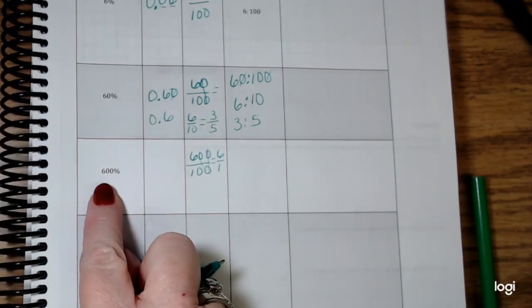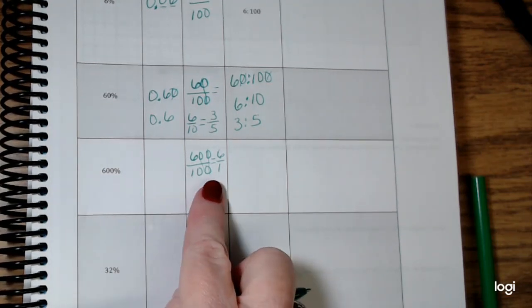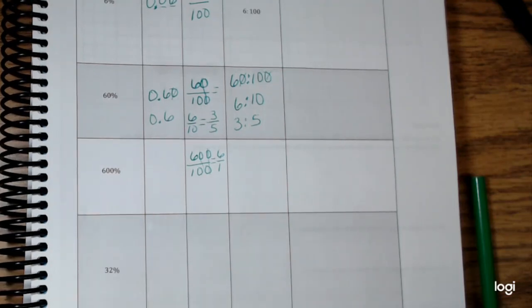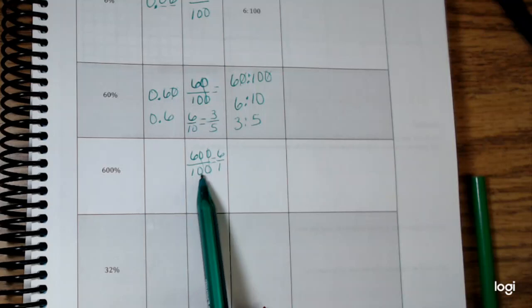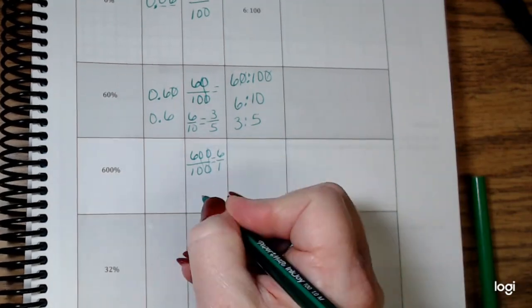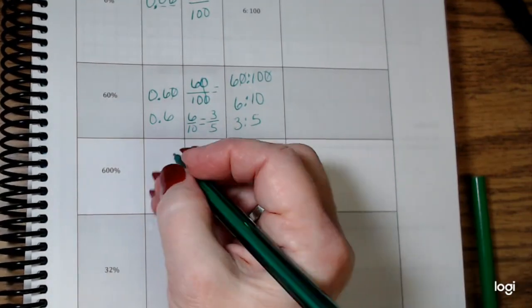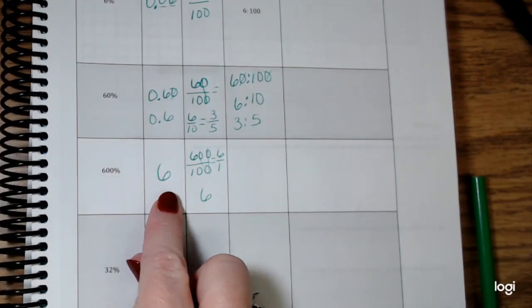All right, well, let's see. What's my decimal? My decimal, boy, this one's going to be hard. Well, this is 600 over 100. And 600 over 100 reduced to 6 over 1. And I know 6 over 1 actually is the same thing as the number 6. So my decimal is going to be a whole number 6. That's kind of a crazy one.